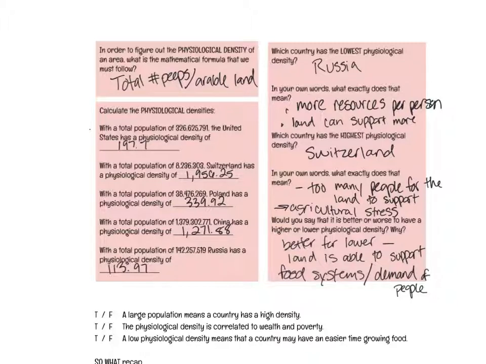Because primary economic activities are their main source of income, right? But when LDC countries have a high physiological density, that's when that country can really struggle, right? Because that means there's a lot of people relying on a small amount of land to give them food, and that becomes a problem, okay? So your physiological density, you always want to be smaller, okay?